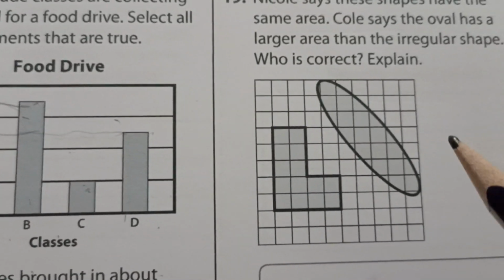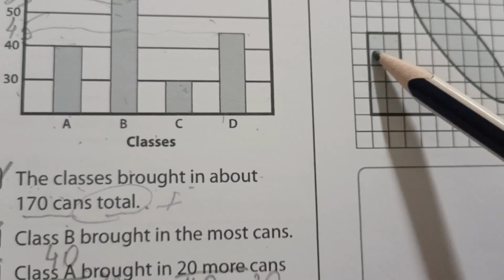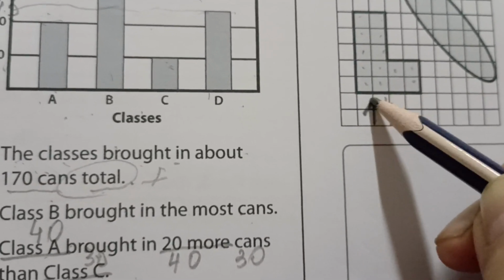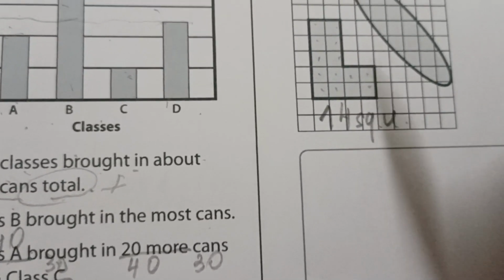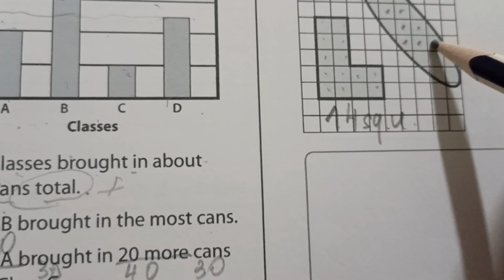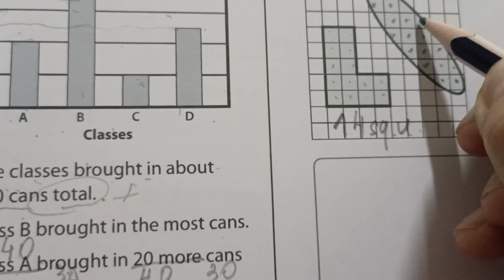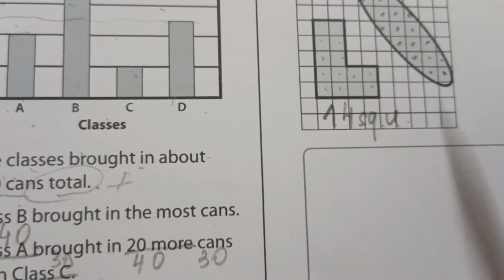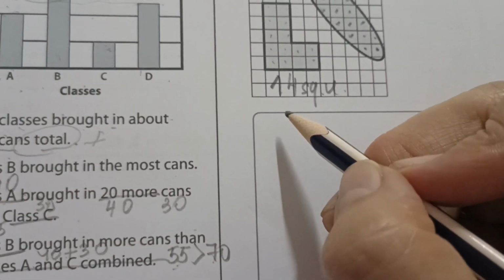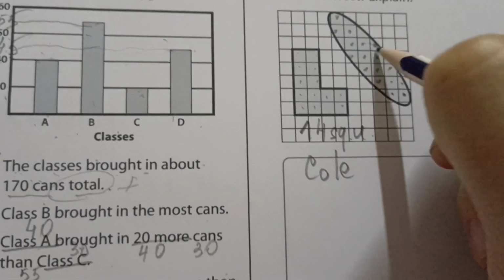Okay, let us count. Here, if you see squares, you can count easily. So, this shape. 1, 2, 3, 4, 5, 6, 7, 8, 9, 10, 11, 12, 13, 14. 14 square units. Let us count here. 1, 2, 3, 4, 5, 6, 7, 8, 9, 10, 11, 12, 13, 14 already, and you see some small bits, okay, that give you plus more, so more than 14. So who is correct? Cole, okay, because she says that the oval shape has a larger area.